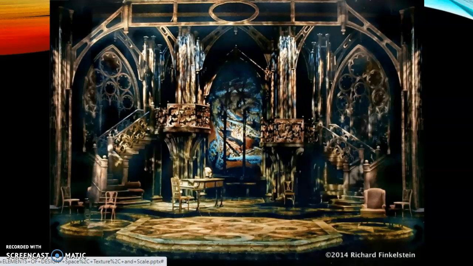Most of the texture happening in this image is actually from the lights, from the gobos. That play of light and dark really makes things look highly textured, where most of the set's relatively smooth. So you can see that lighting plays an enormous part in creating texture on the stage.